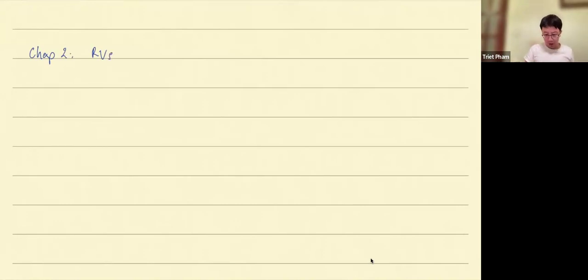Now, I guess we mentioned continuous random variables last time. And the main feature there is that continuous random variables will have a PDF, a probability density function.